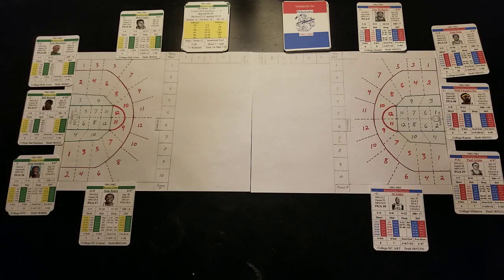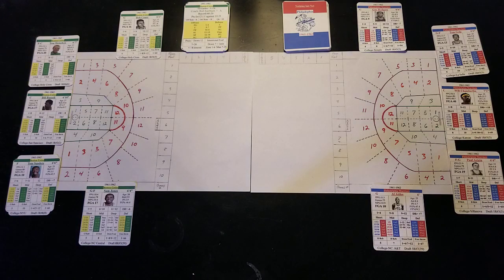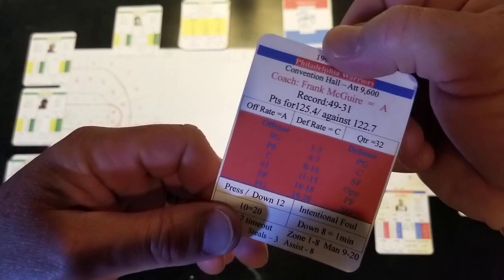This might be tough because I don't know if I have enough light. Not sure if that helped out or not. So looks like it might have. So I'm going to run through this card real quick.